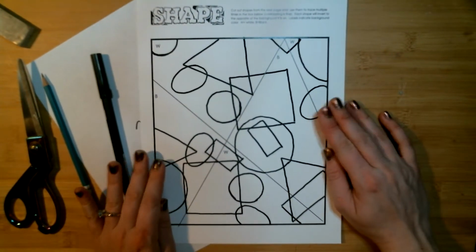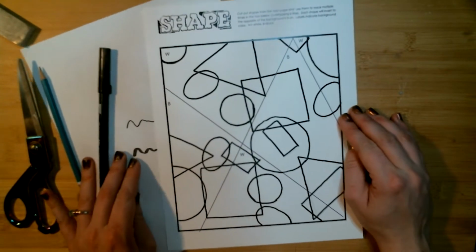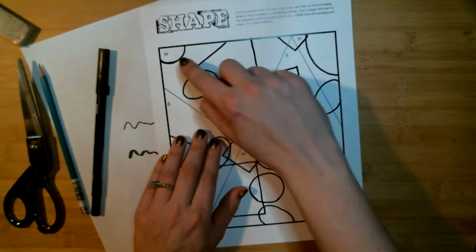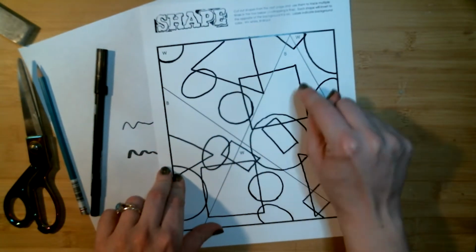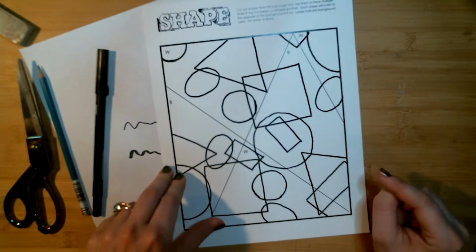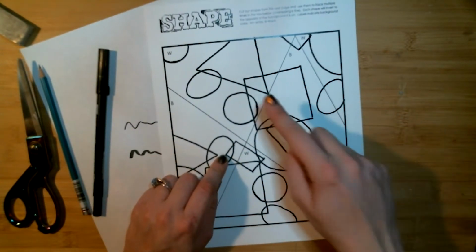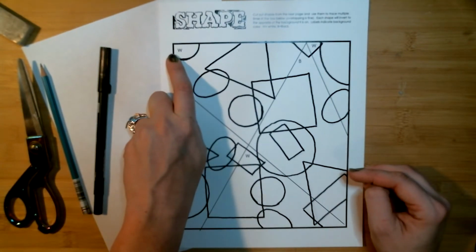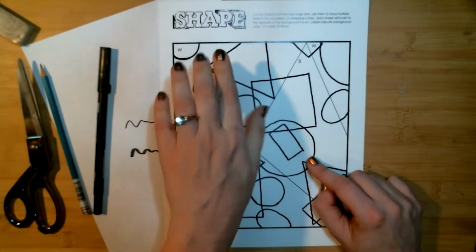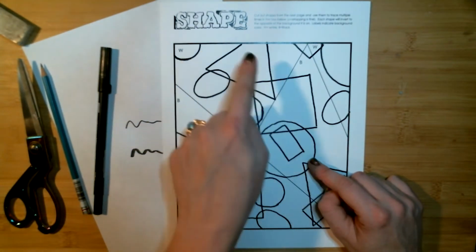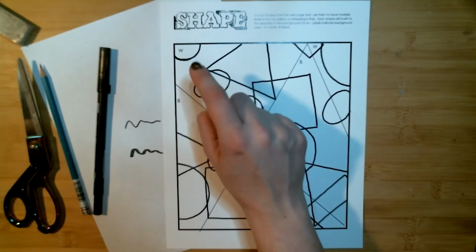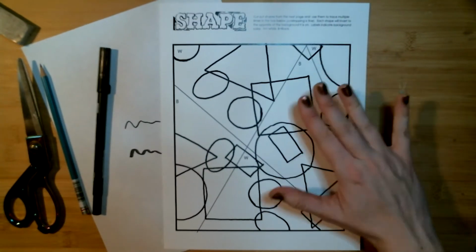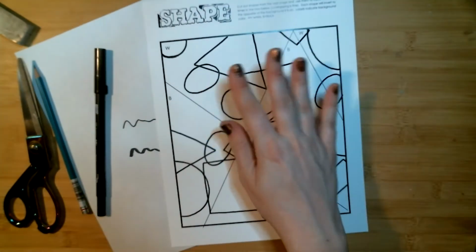So now is the time that we are going to be paying attention to these letters that have been put into the corners of those lines that come throughout your shape worksheet. So these letters correspond to the background value assigned to that particular segment. Anywhere you see a W, the background value is white. Anywhere you see a B, the background value is black.